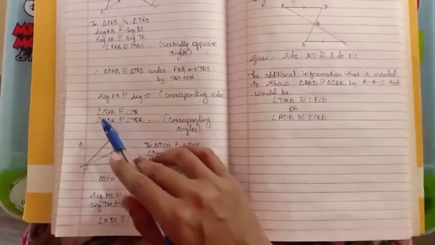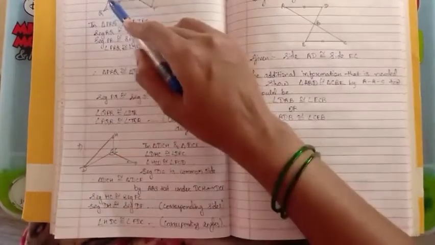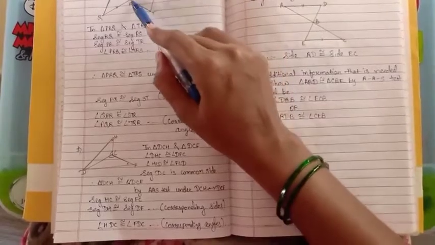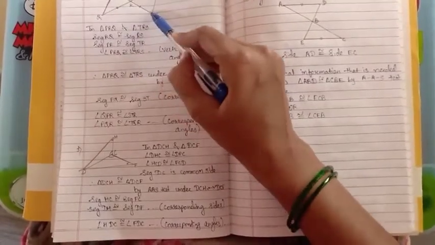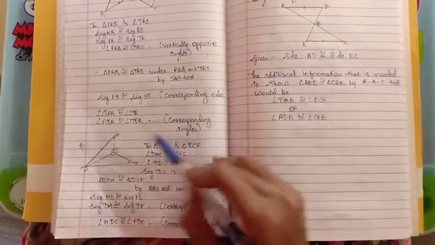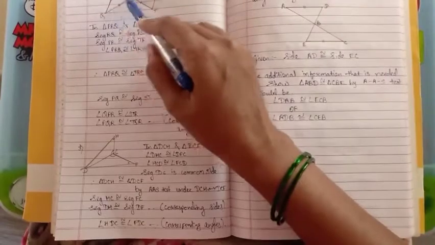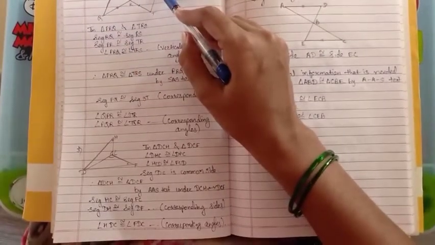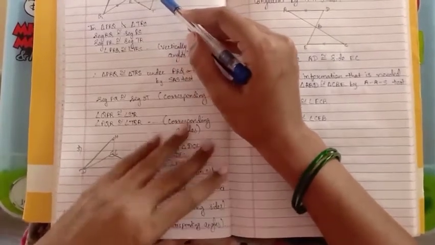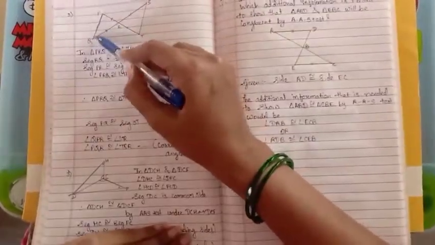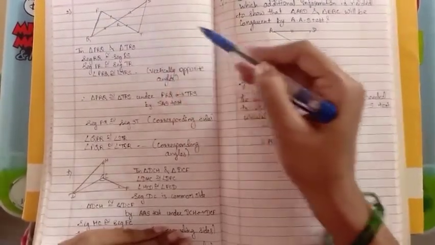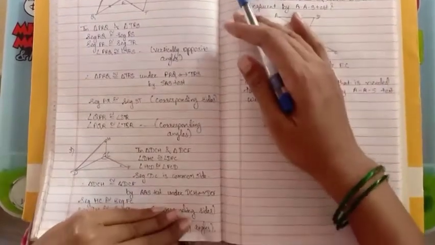Okay, then angle QPR is congruent with angle STR. This angle with this angle, because these are corresponding angles of congruent triangles. And angle PQR, this angle with this angle TSR, because again the reason is the same, corresponding. See, this angle with this one and this angle with this one, because these are corresponding angles of congruent triangles.